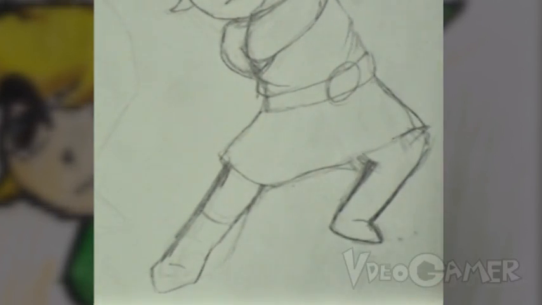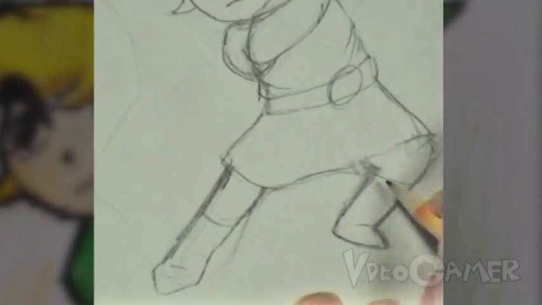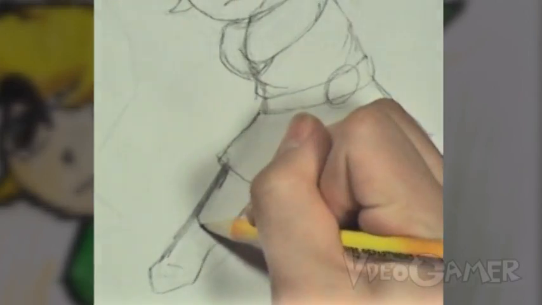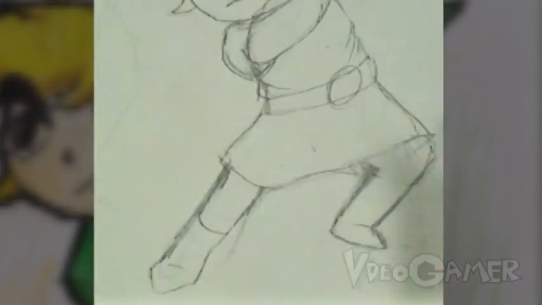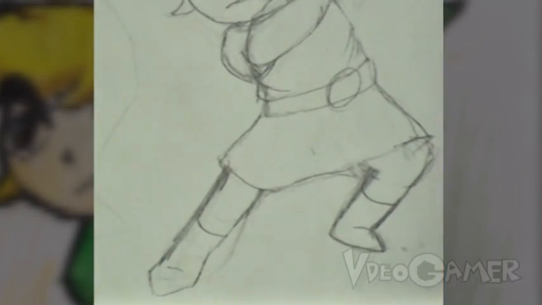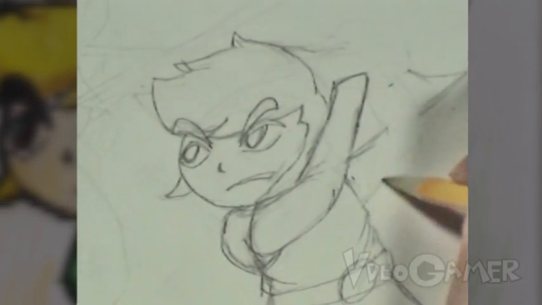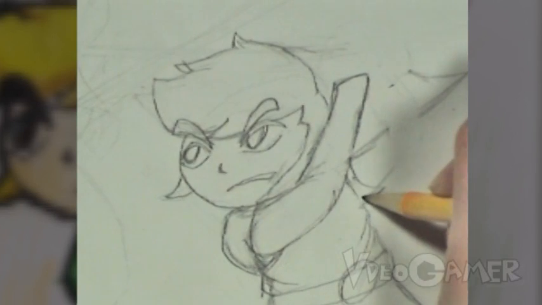Once again, you don't have to do the exact same pose that I used in this drawing. If you want to practice it like this, that's fine, but be creative with your drawings, and maybe if you want to, you can post a video response of how you drew this character, and show me what you did to make it basically your own drawing.